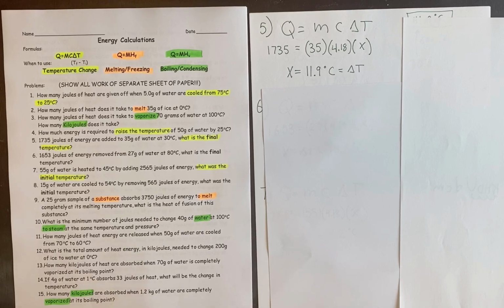There is a second way of doing this. It's a little bit more complicated, so I'm not going to teach it. It has to do with temperature final minus temperature initial. We're not going to get into that level of detail here.